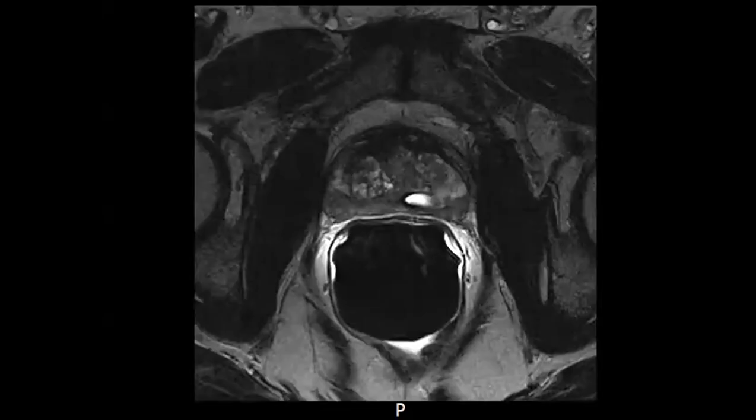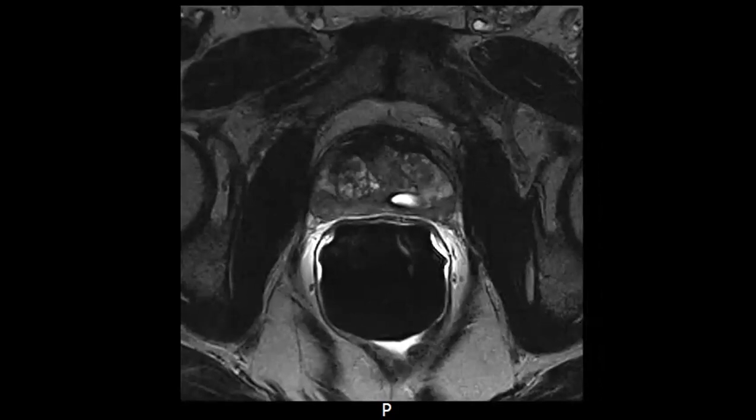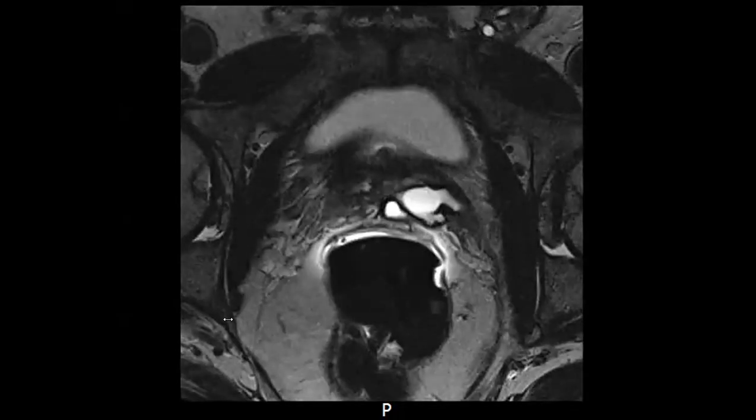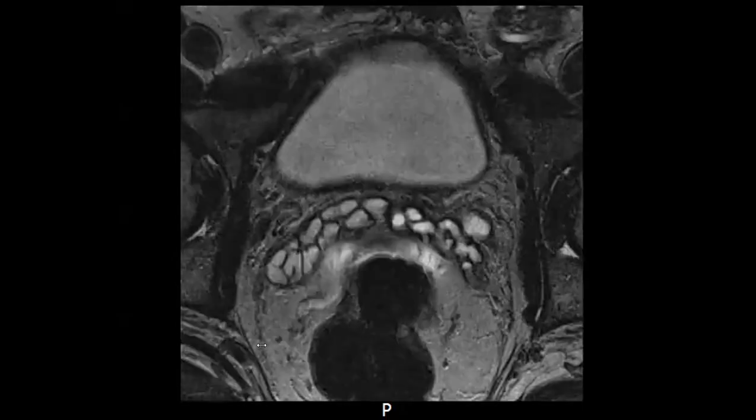So this is an elderly man who comes with recurrent episodes of seminal vesiculitis since puberty, treated with antibiotics. So I'm showing you axial MR, T2.